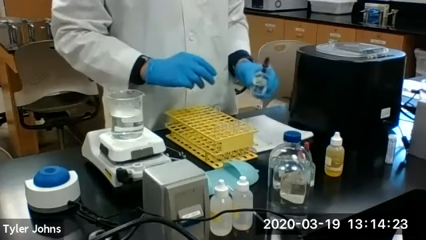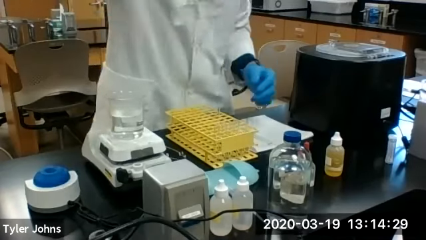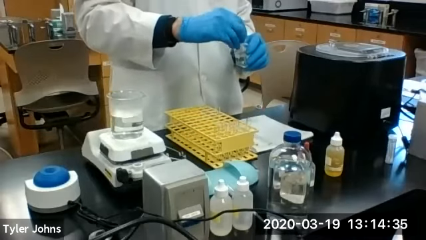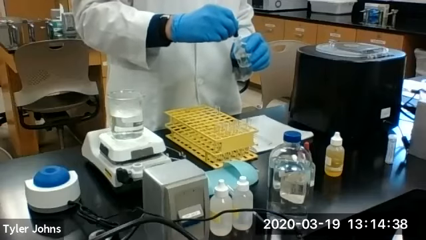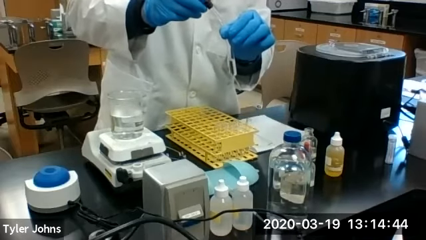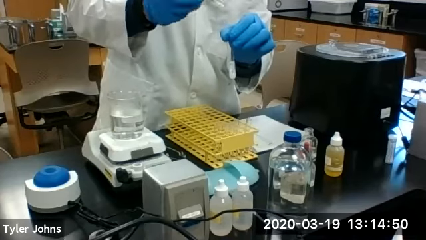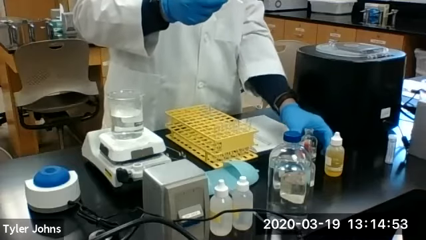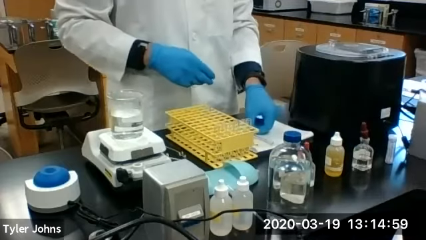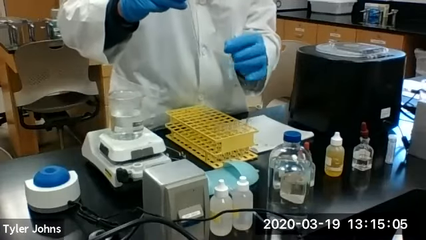Okay, to our test tube with our lead and our silver, we are going to add 3 drops of 6 molar hydrochloric acid. We'll now mix this with a glass stir rod.